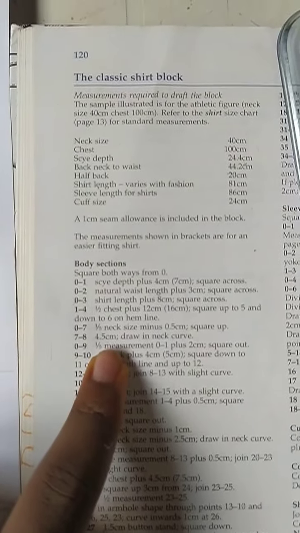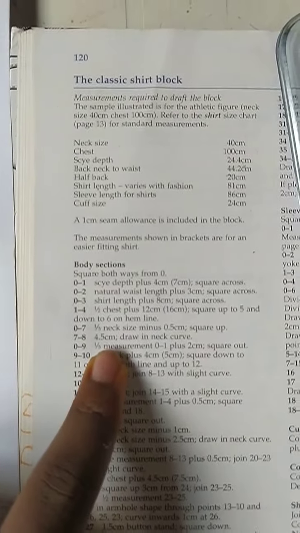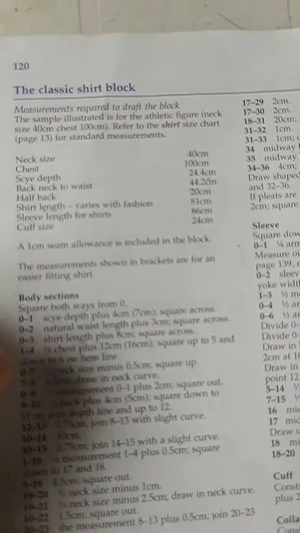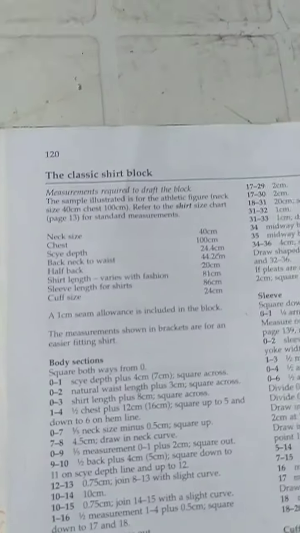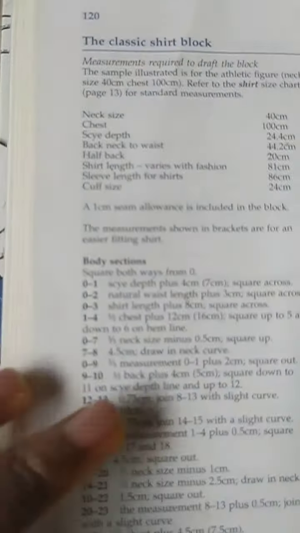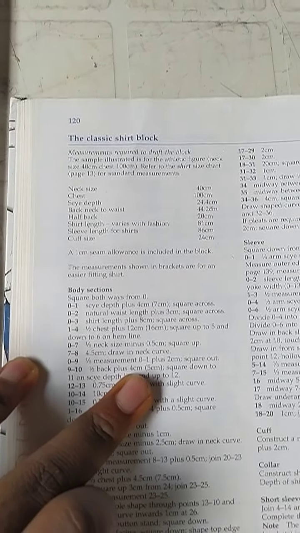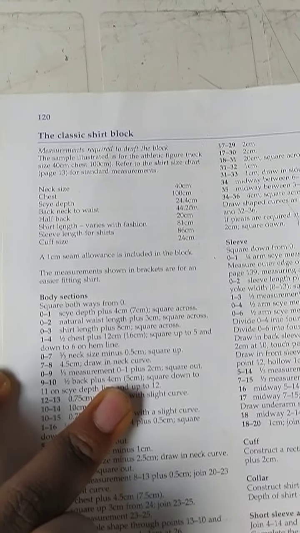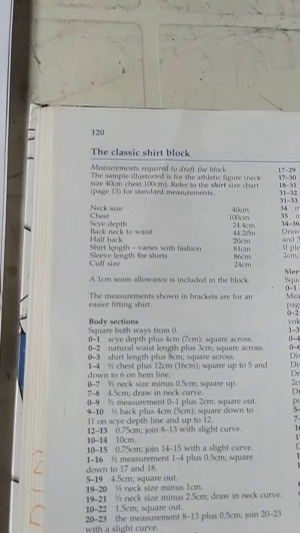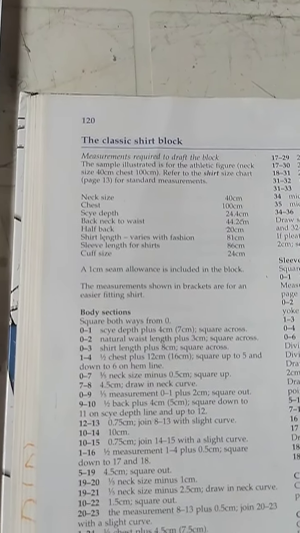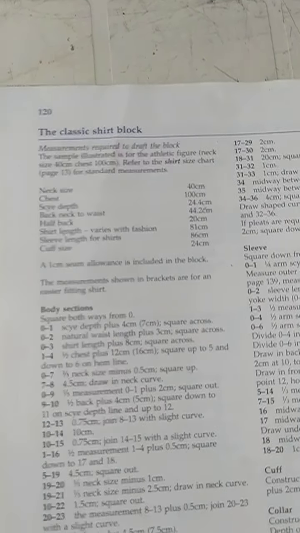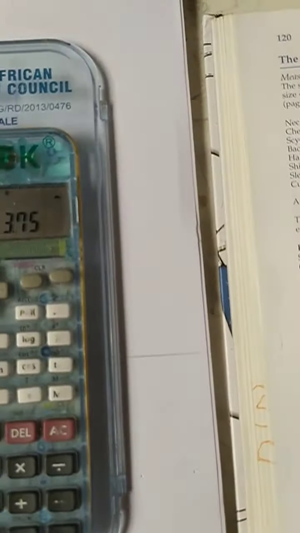So after getting that 4.5, we are going to draw the neck curve. The neck size measurement is 40 centimeter. So 40 centimeter divided by 5 is 8. 8 minus 0.5 is 7.5. So in half scale, 7.5 divided by 2 is about 3.75. So the half-scale measurement of 0 to 7 is 3.75. So we're going to mark 3.75 from 0 here.